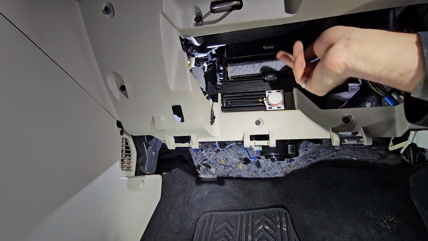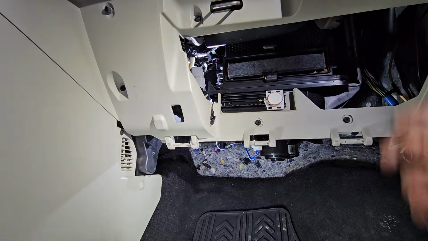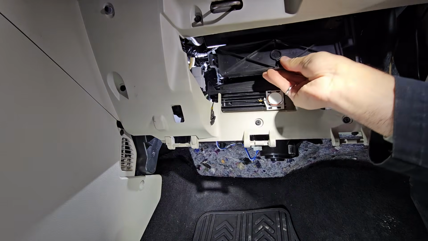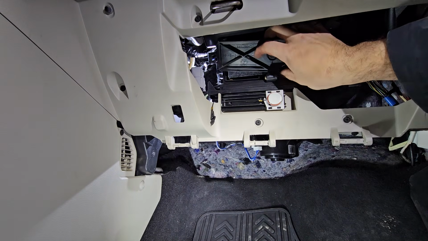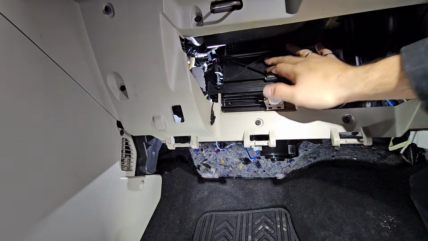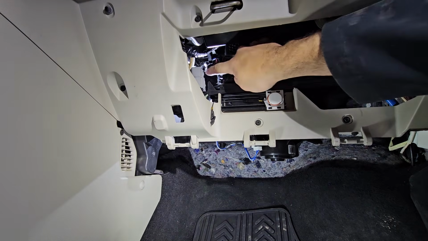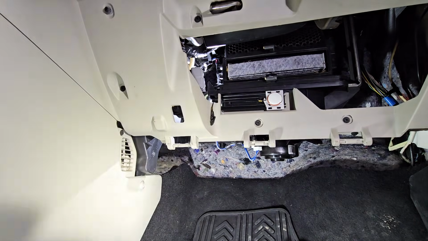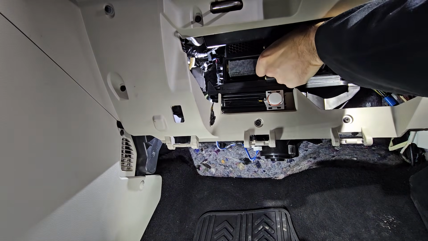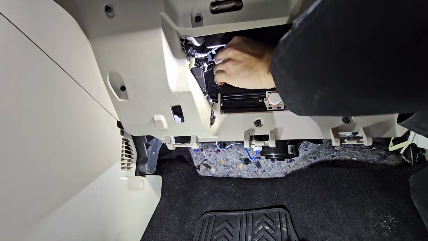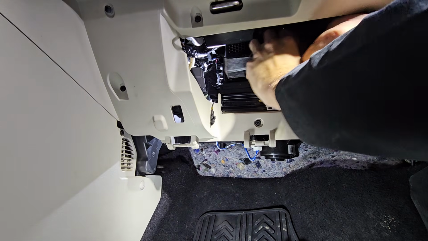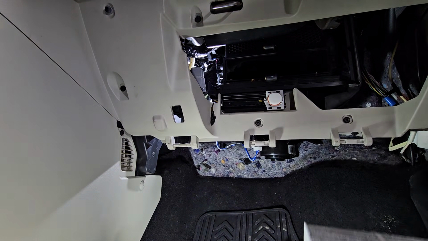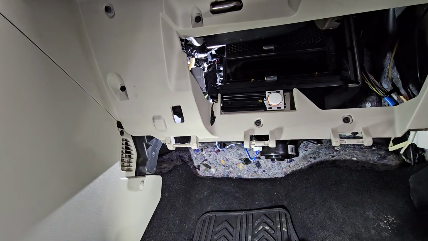While you're here, it's a good idea to change your cabin air filter. I have removed this cover just to give you a bit of a version on that sensor, but basically you come here, you press one, press the other one, pull this off, and then you get your cabin air filter out. This one is quite bad, so we'll get this replaced.